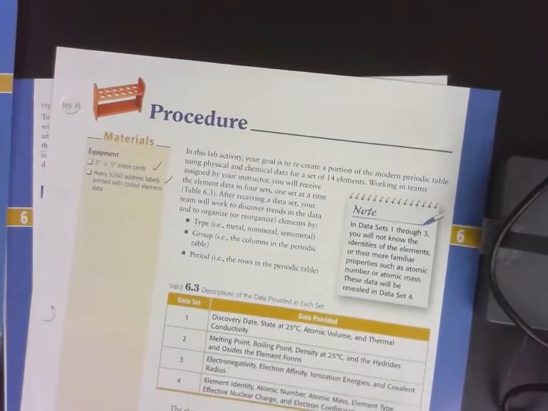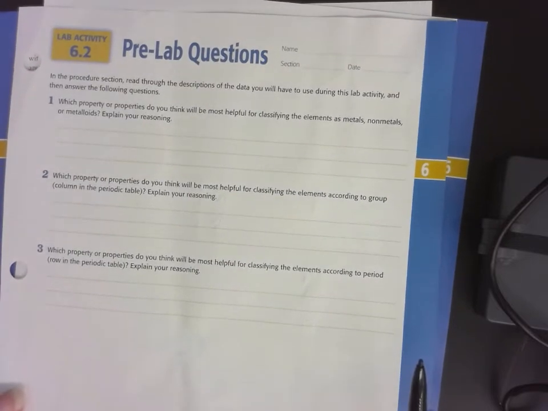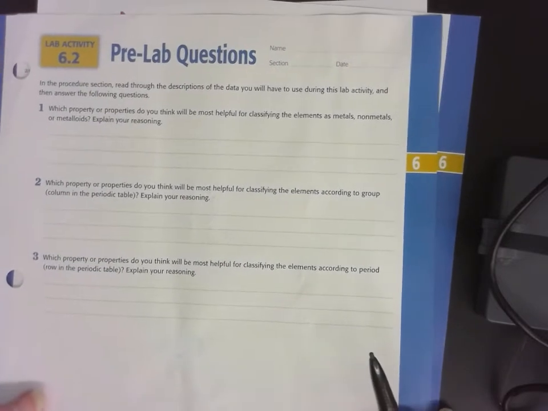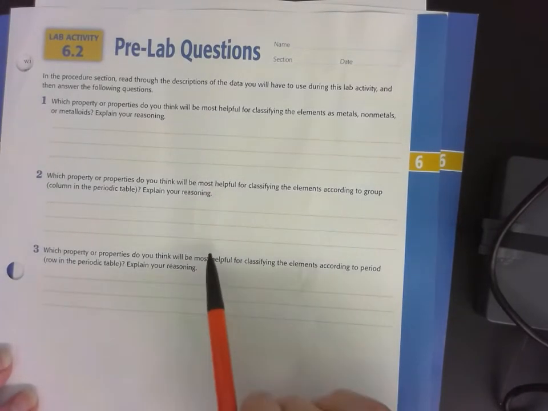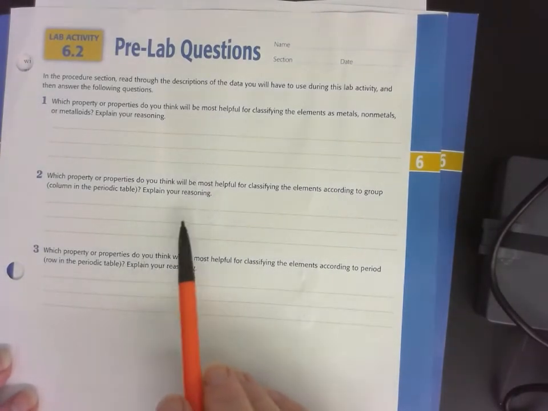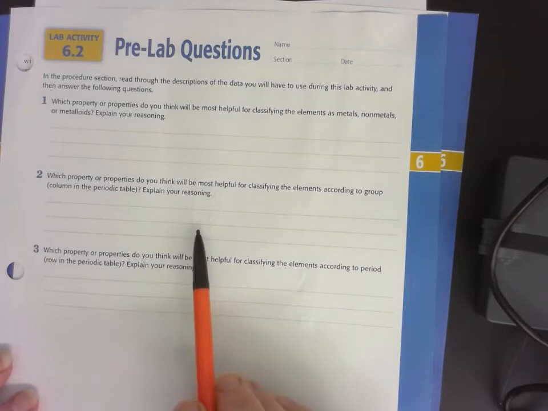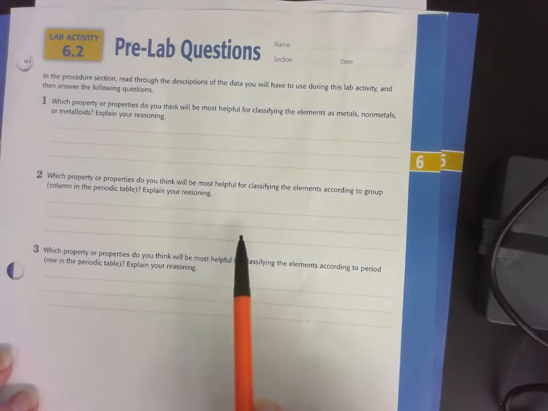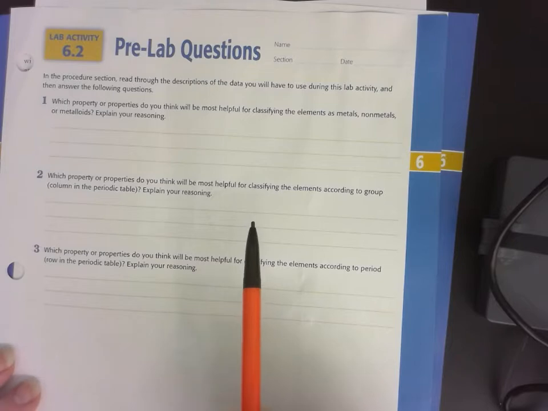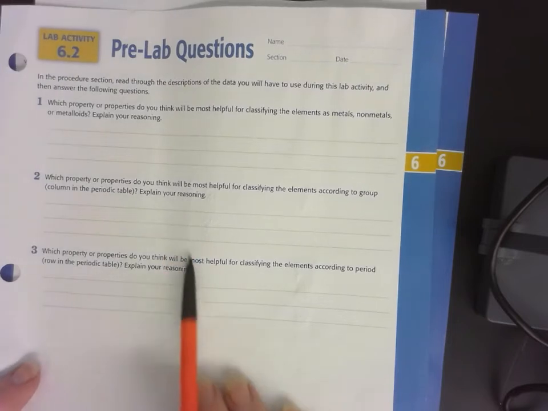So now let's go to question 2. Which property or properties do you think would be most helpful for classifying the elements according to group? Now the group is the column in the periodic table. So we did see something about group 1 and group 2 metals and the transition metals, and then we saw something about whether it reacts. So let's look to see what would help us put it in a group.